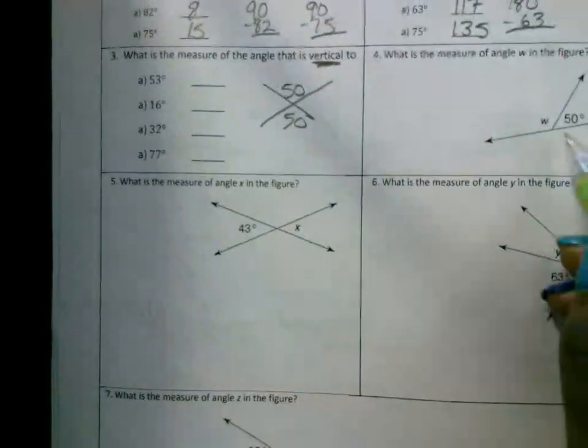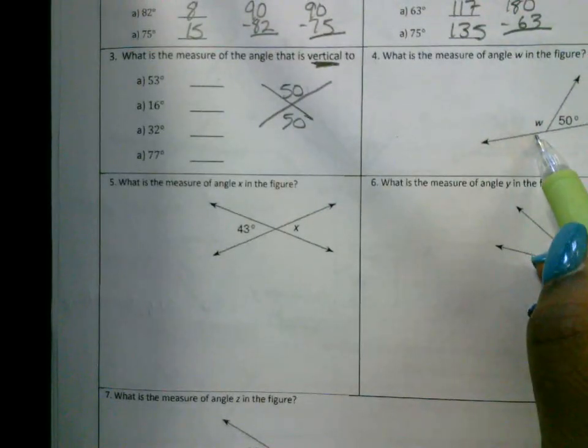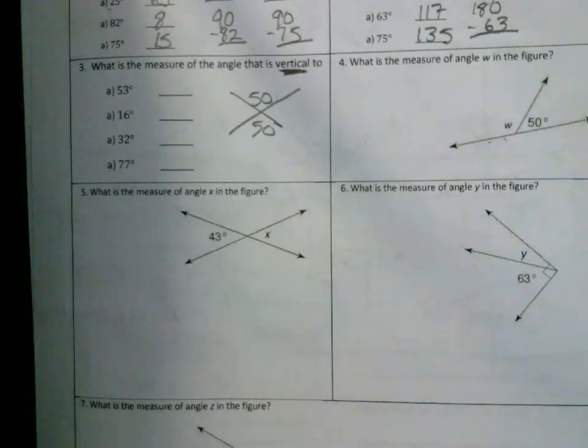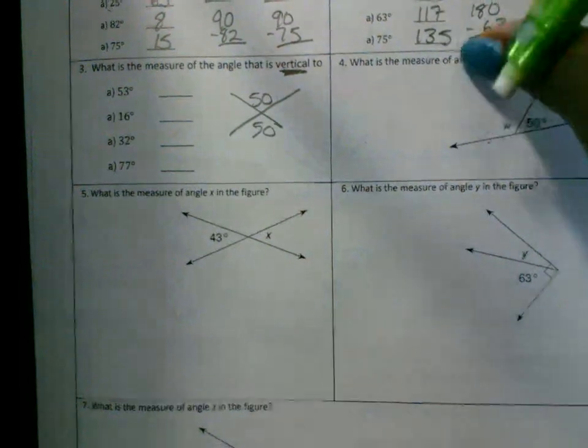How would you find the supplementary angle here for W? How would you find the supplement? Very good. 180 minus. Very good. All right. And so you have the rest of these. This should be no issue for you. Okay. Any questions? All right. Good deal. Put this in your folder, please.